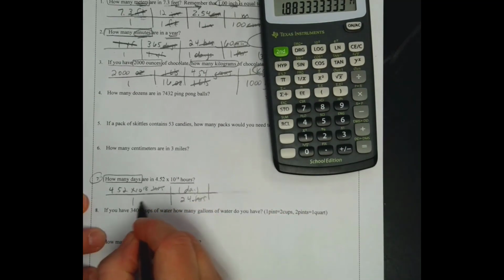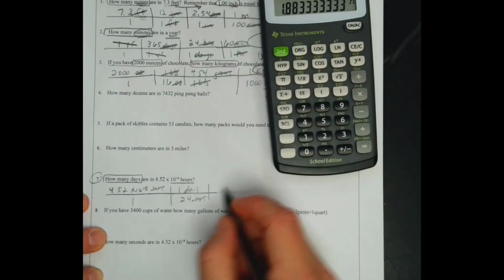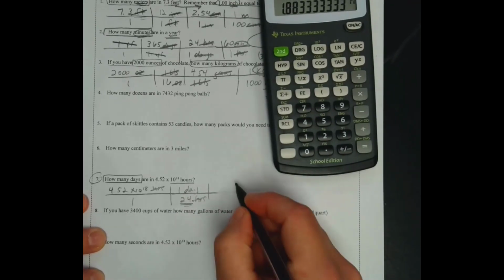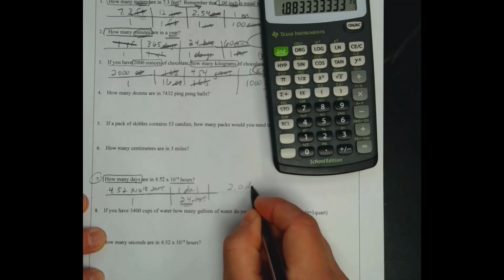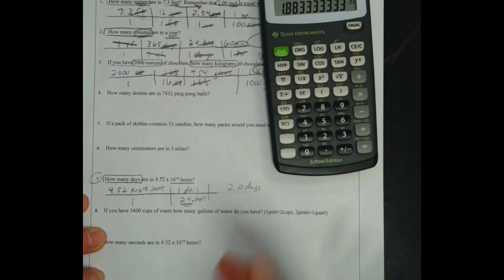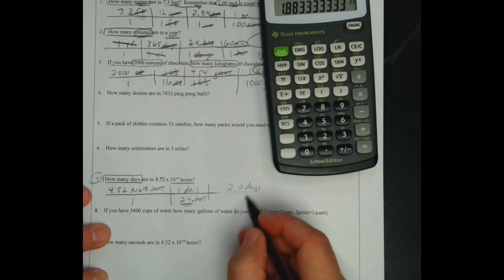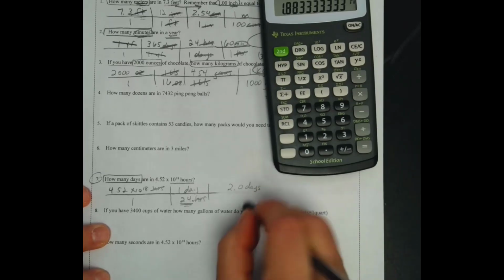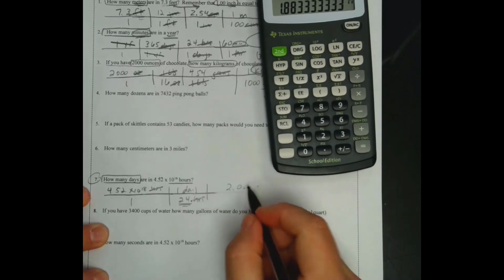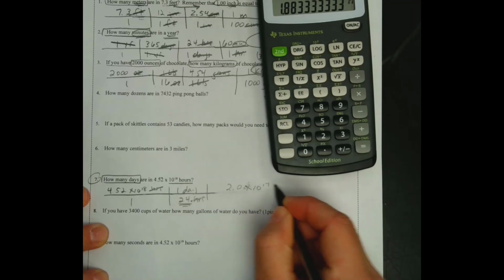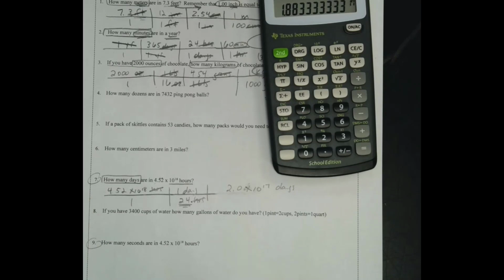Now, as far as precision, it looks to me like I'm going to go to the nearest whole number here because that's as precise as I'm given right there. So I'm going to round to 2.0 days. Now, if I were rounding this to the nearest 100th, that would be 1.88 days. Sorry about that, I have to do my exponents here. 2.0 times 10 to the 17th days. That's better. Had a little brain fart there for just a second, but I figured it out.